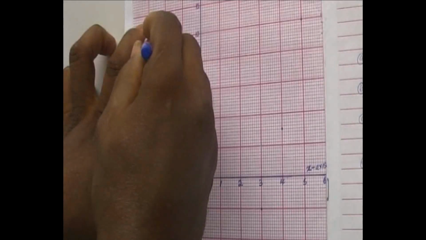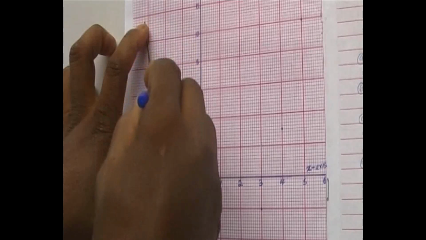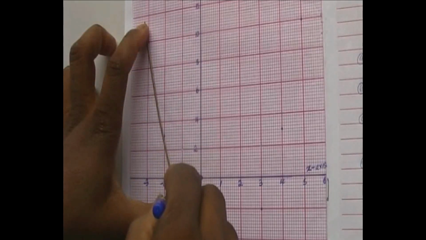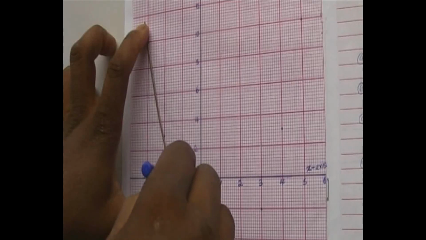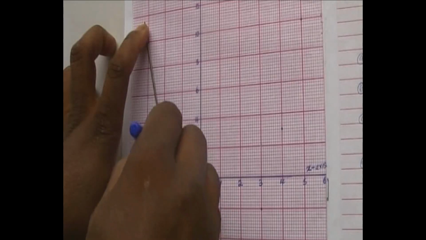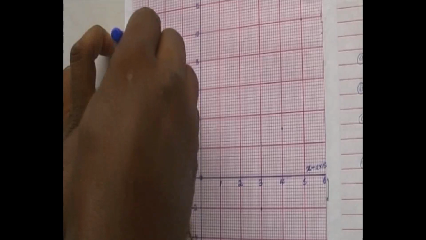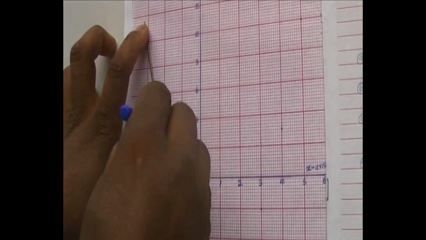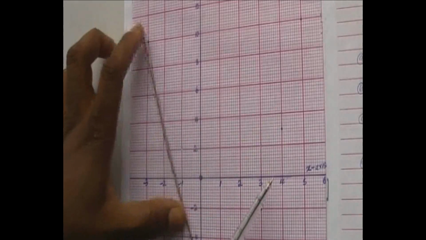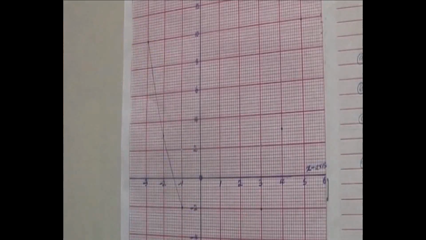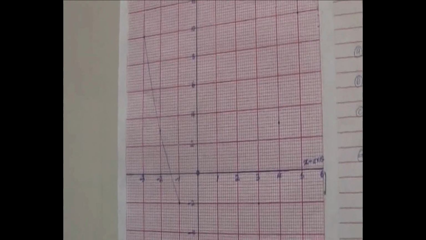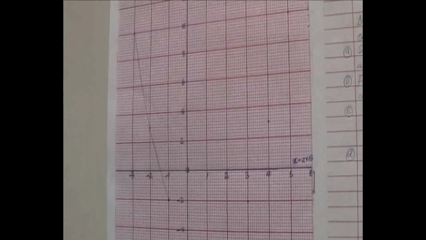Now use your pencil and join. You can see I've joined the 3 now.